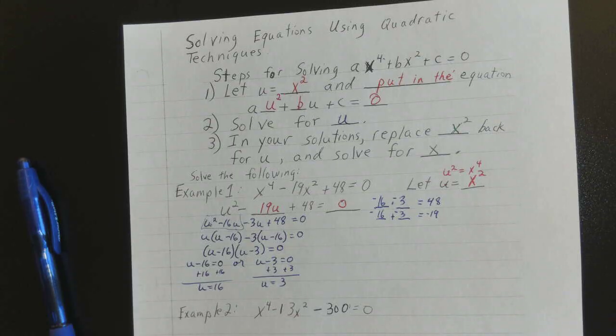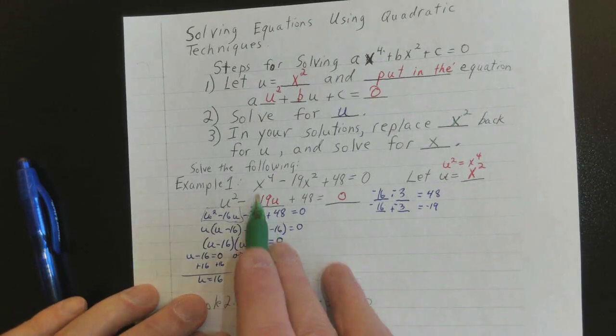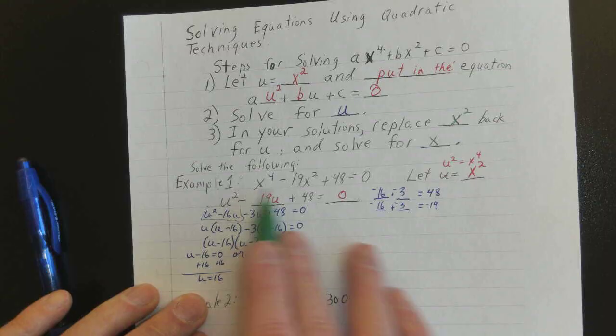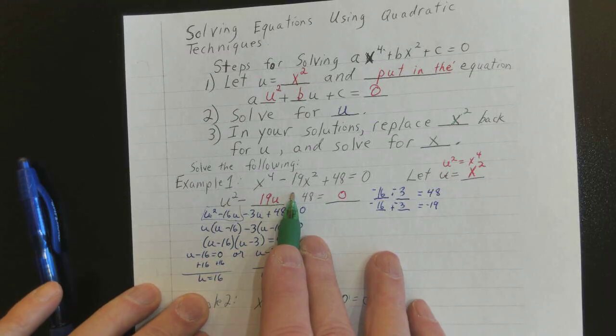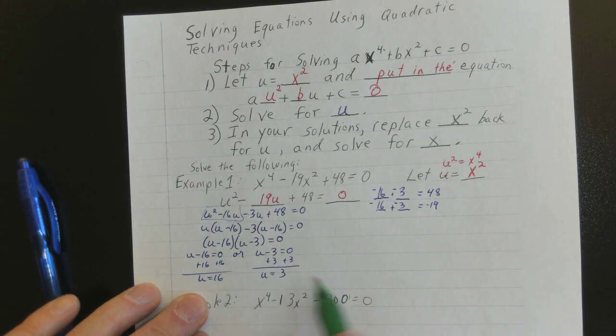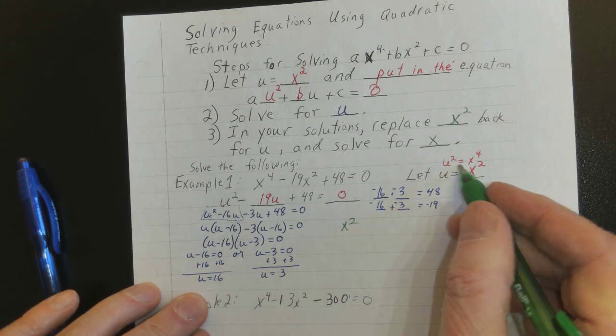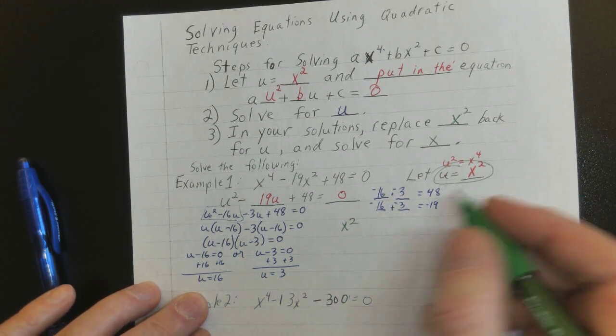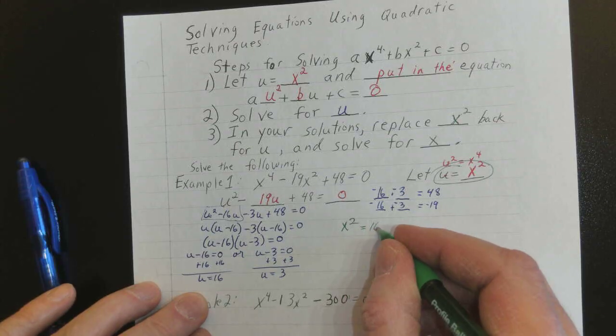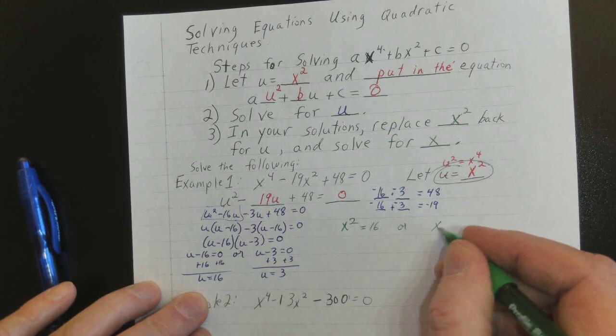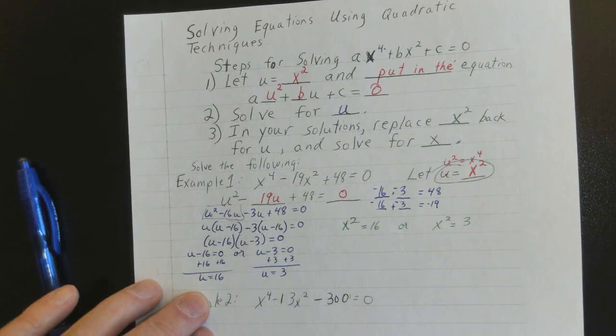All right. We're not solving for u though, right? There's no u in here. We put the u in there. We're solving for x. So this is where we take the u's out. We put the x squareds back in, right? We did this at the beginning. So x squared equals 16, or x squared equals 3.